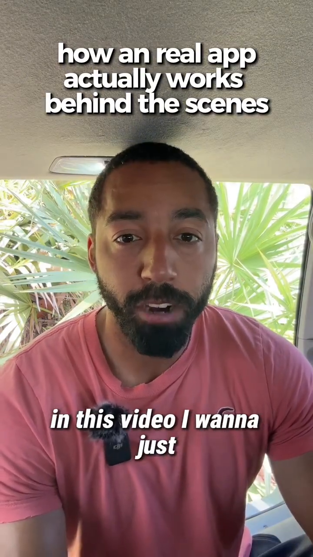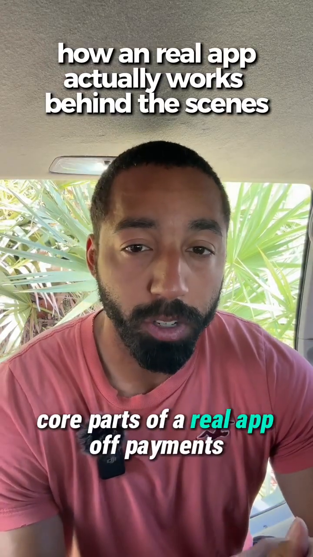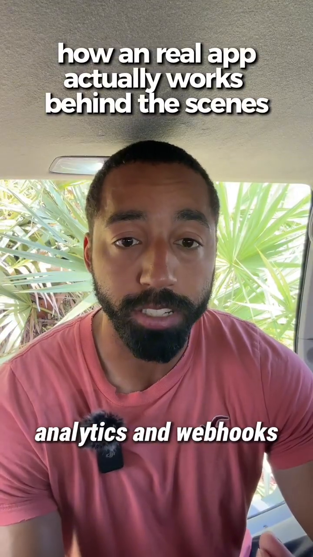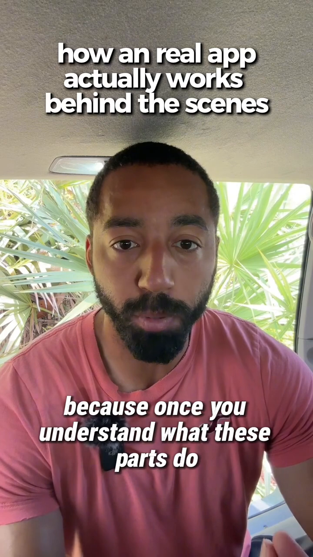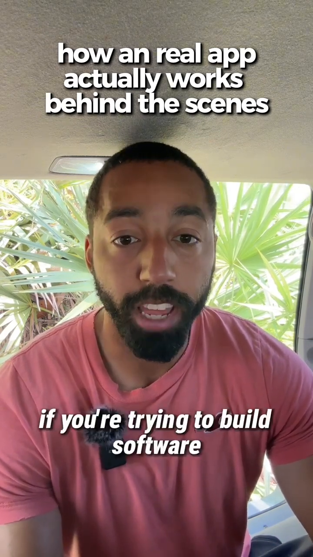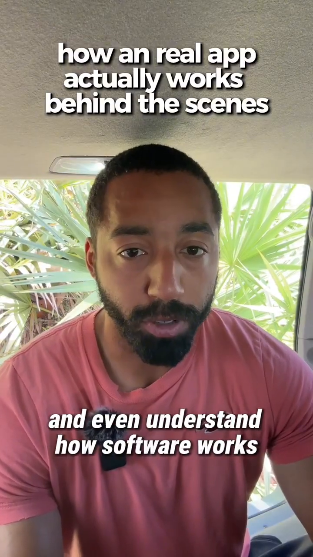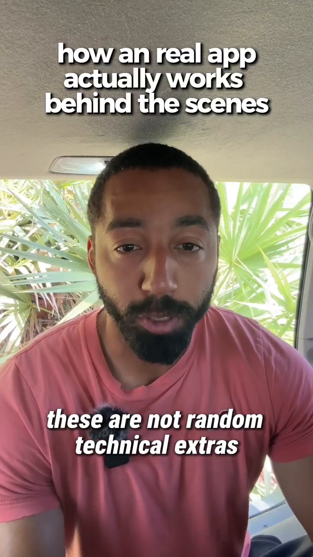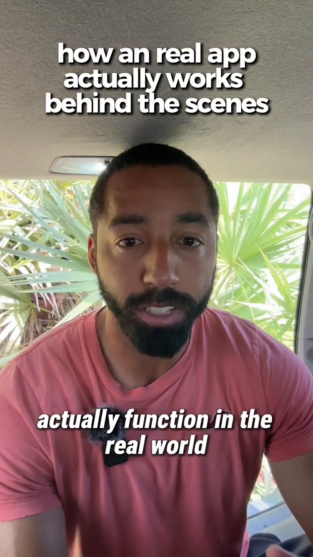In this video, I want to make this simple. I want to walk through the core parts of a real app: auth, payments, analytics, and webhooks. Because once you understand what these parts do, the whole app starts making a lot more sense. And if you're trying to build software and even understand how software works, this stuff matters a lot. These are not random technical extras. These are part of what makes an app actually function in the real world.